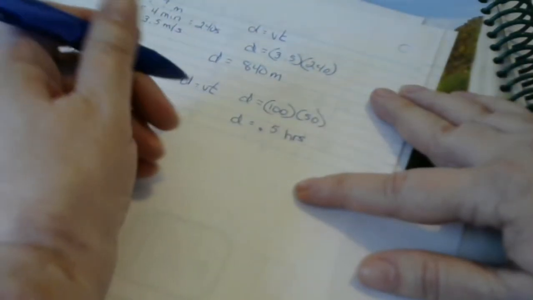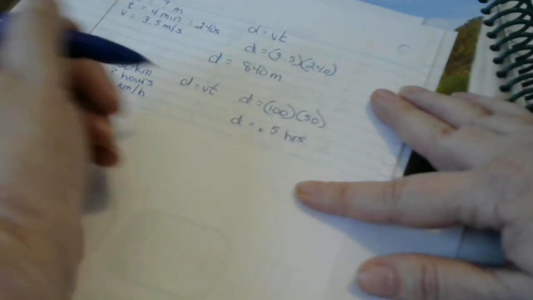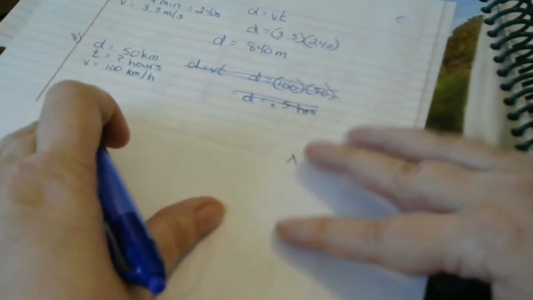I am doing the wrong formula. I'm sorry, this is looking for time. I knew something didn't look right. Okay, let's do that again.